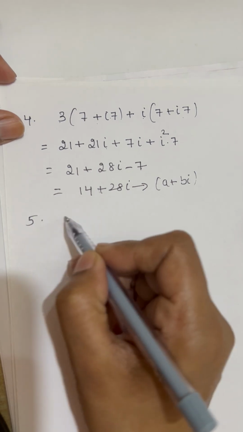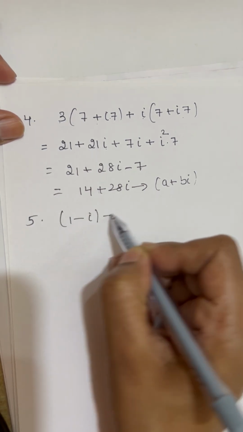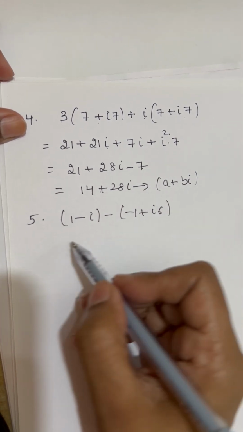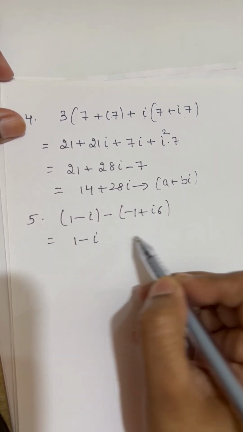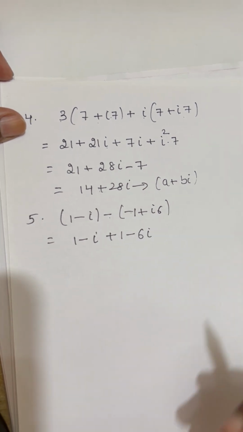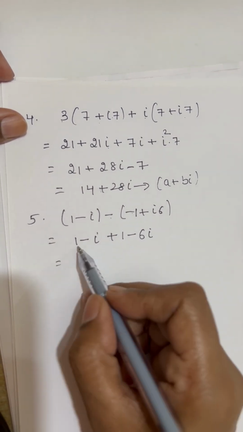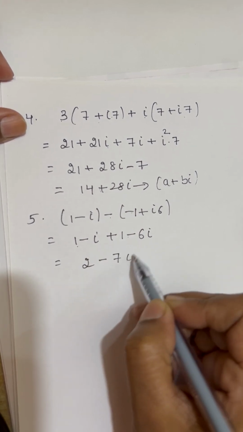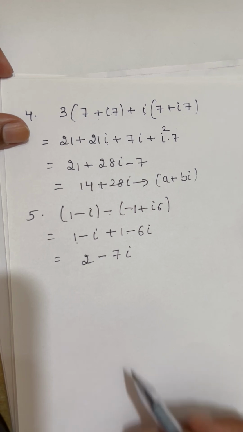In the same way, question number 5, 1 minus iota minus 1 plus iota 6. Simply open the brackets. It becomes 1 minus iota minus plus minus 6 iota. Iota 6 can be written as 6 iota.